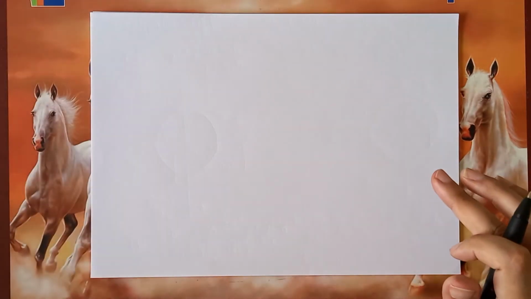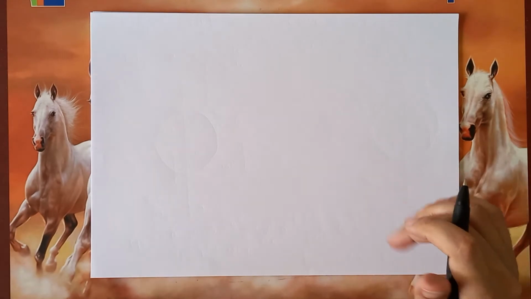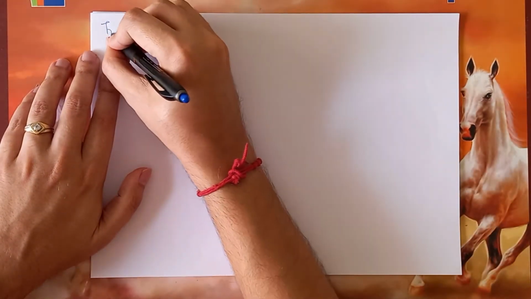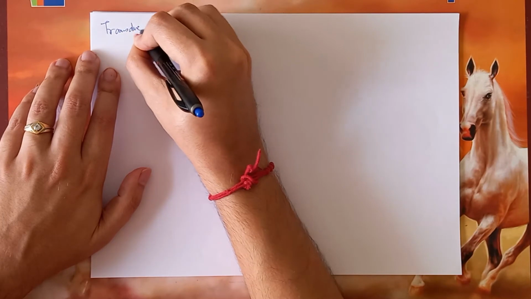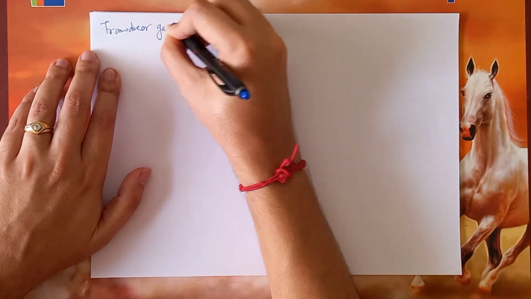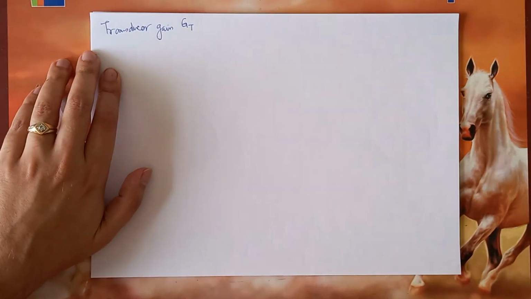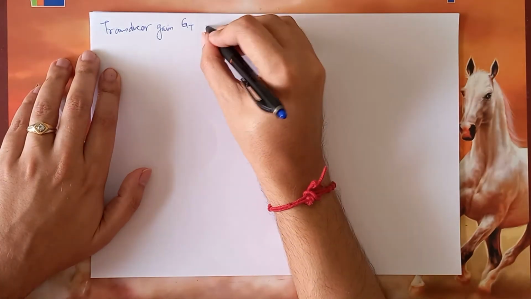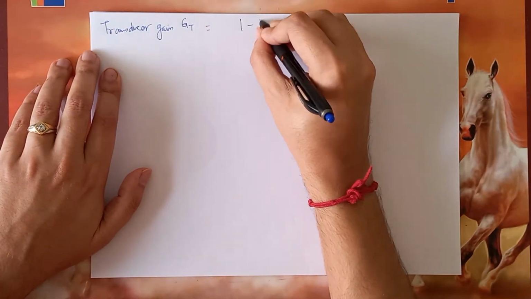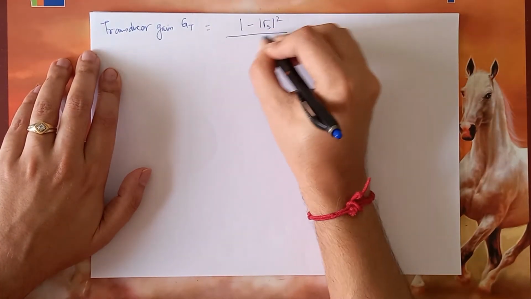Suppose I write the expression for the transducer gain, GT, that is this quantity.